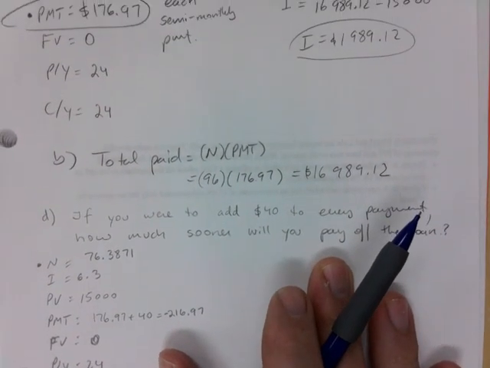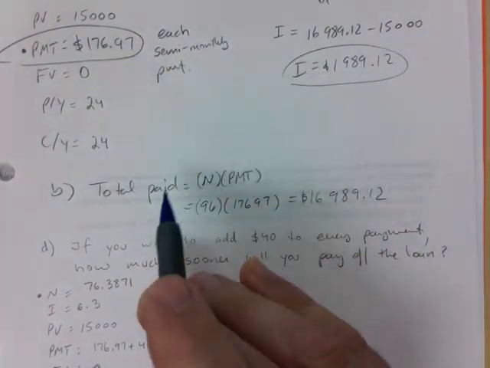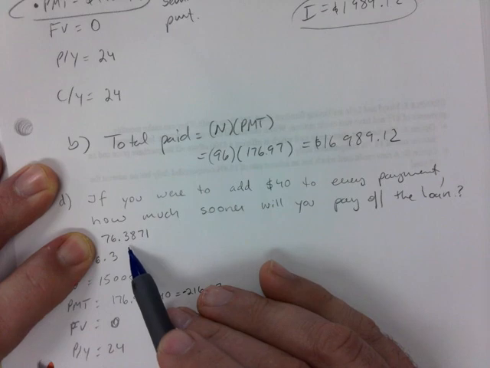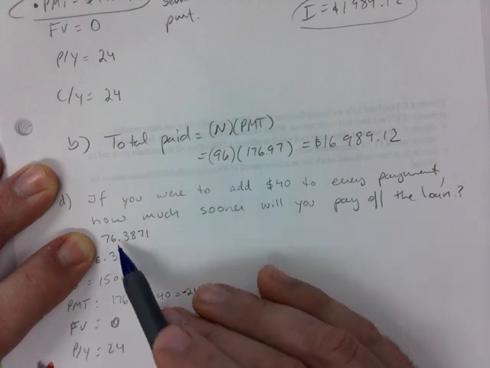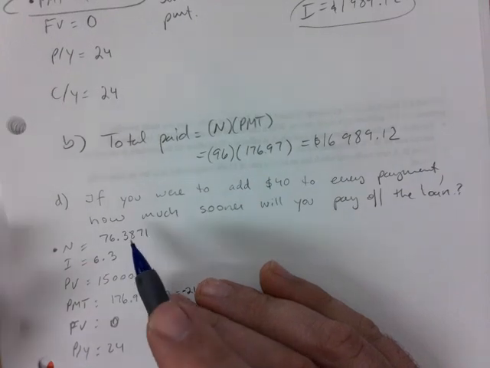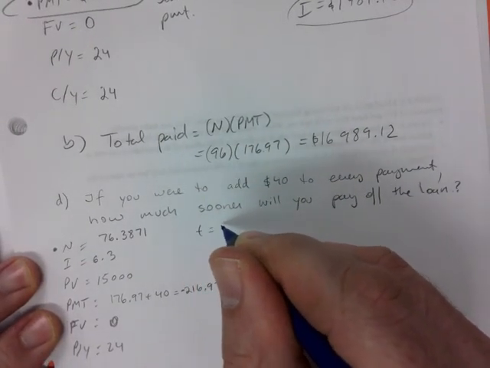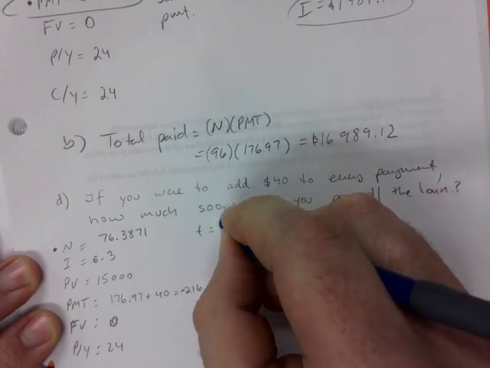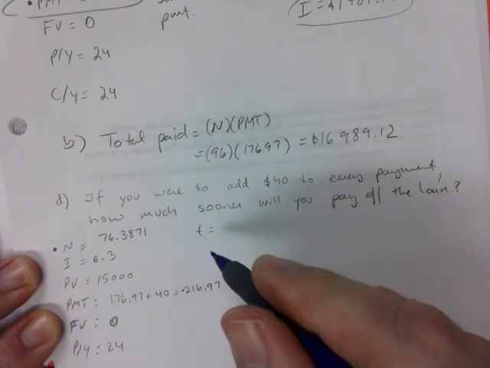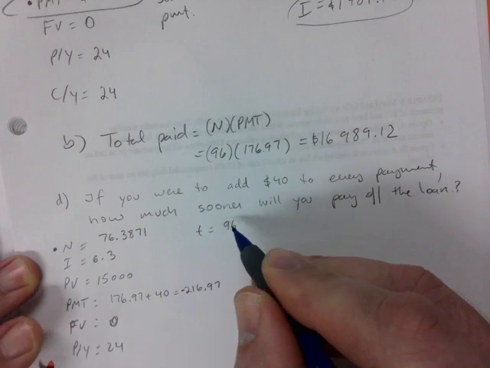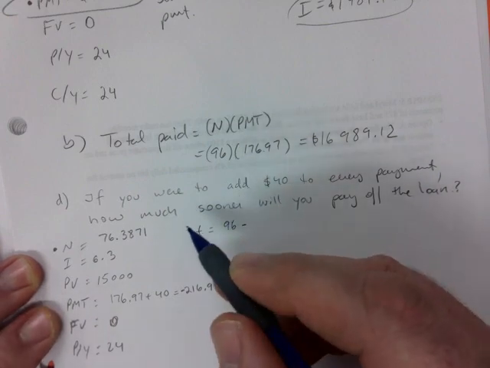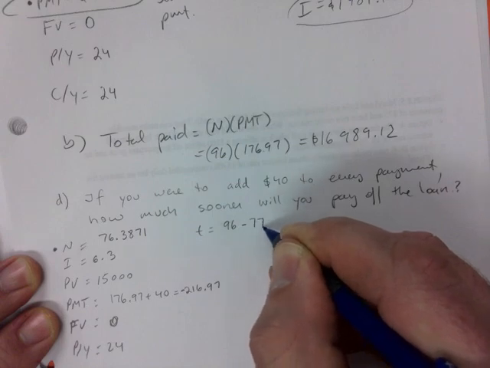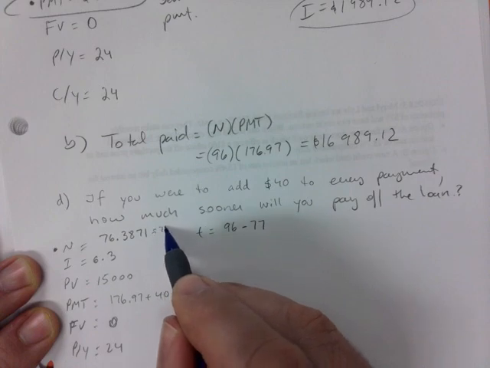Earlier we had 96 payments, and now you're making about 76. So you're actually saving 20 payments roughly, right? Just if you look at payments itself. So if we go time, how do we want to do this? You know what? I'm going to take the 96 way up there. I'm going to subtract the 76 here. Let's call it 77.